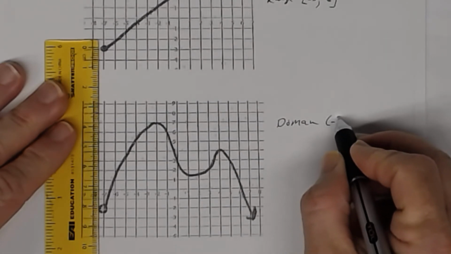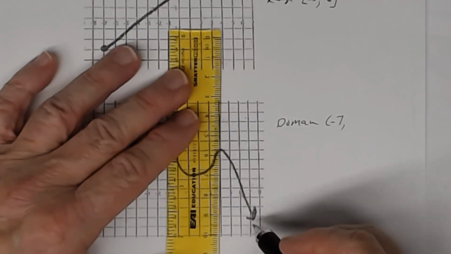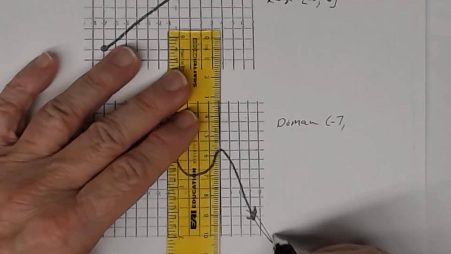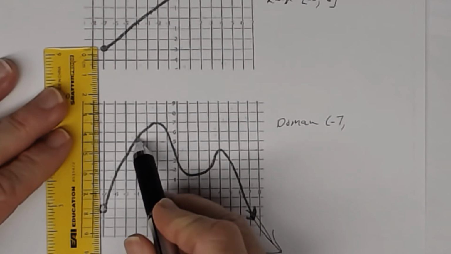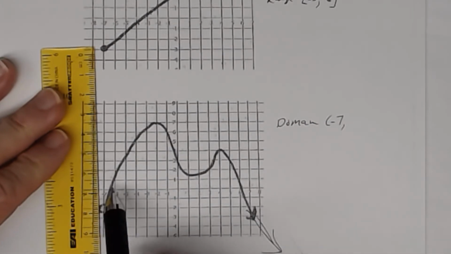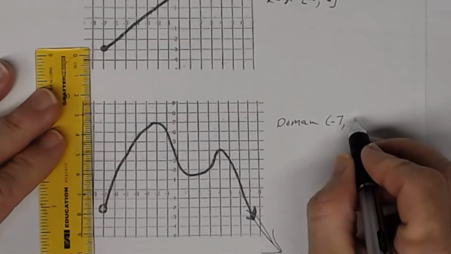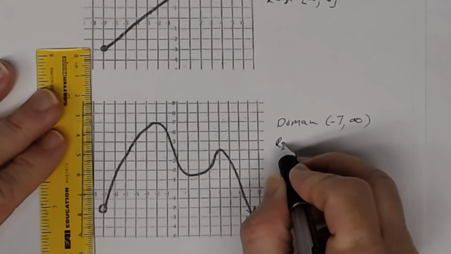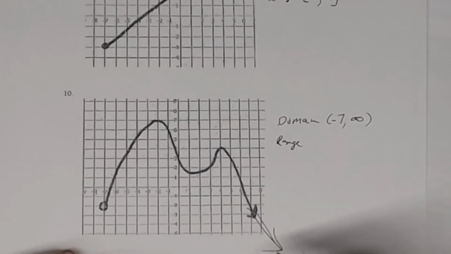So it'll be parentheses, -7, comma, and then notice it never stops because this arrow keeps on going, right? So when you look at every point on that graph, the x-coordinate will be from -7 all the way to infinity.